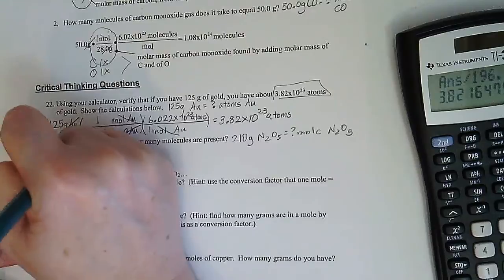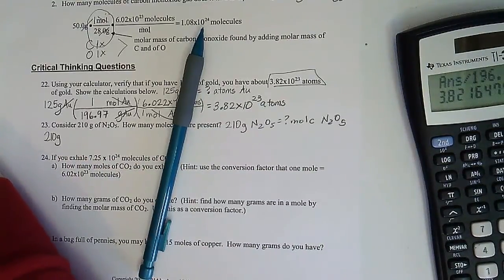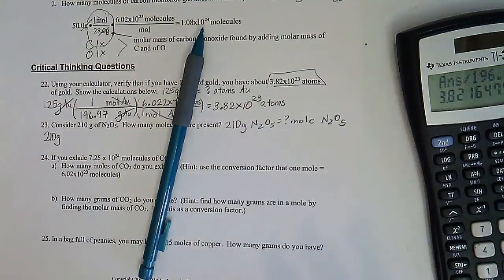So 210, sorry, I'm trying to figure out where this noise is coming from. I think I better find out. Sorry. Oh, I figured out where the noise is. It's the road grader going by.